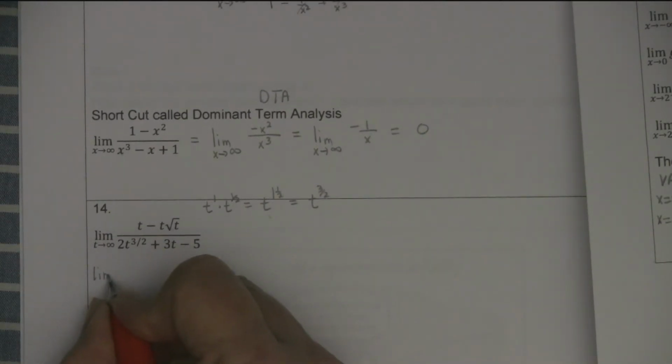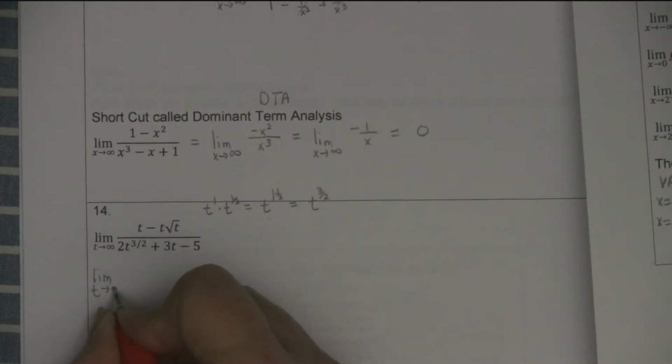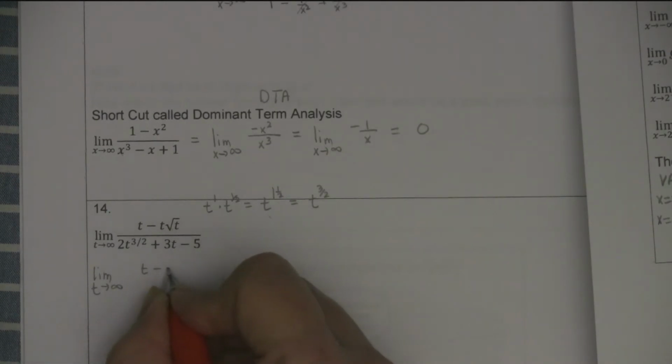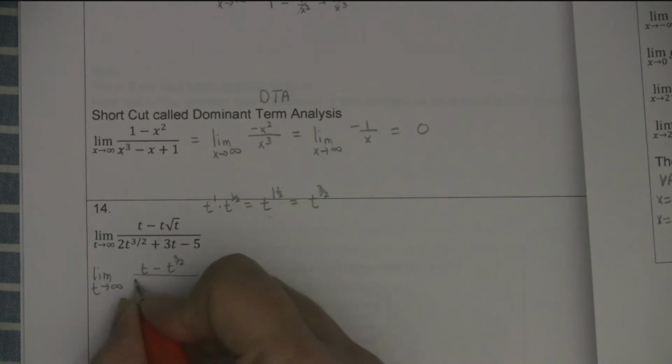So this is the limit as t goes to infinity of t minus t to the 3/2 over 2t to the 3/2 plus 3t minus 5.